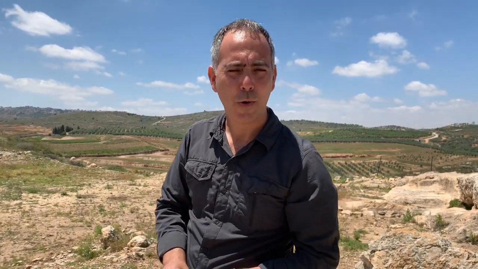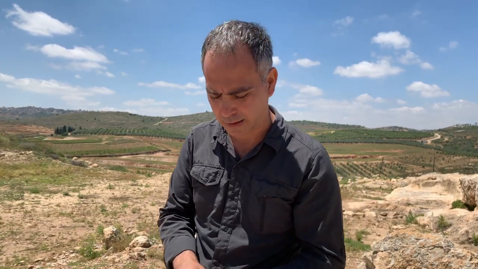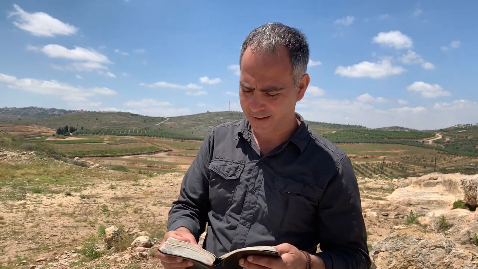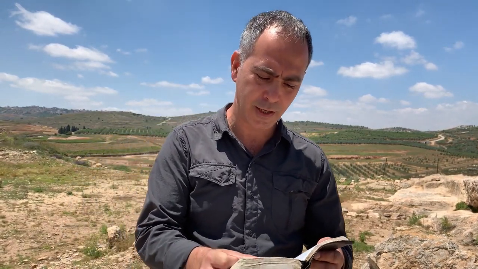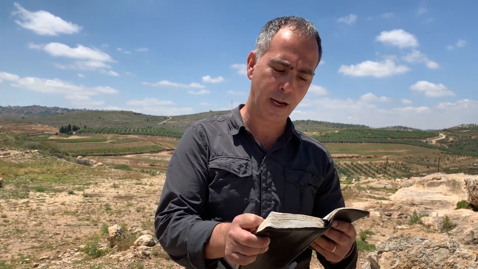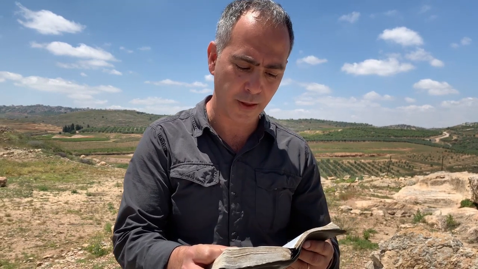In the time of the conquest, when they entered the land, Joshua gathered all the tribes of Israel in this central place, in this holy place. And it reads in Joshua 18, from the beginning, "Now the whole congregation of the children of Israel assembled together at Shiloh, and set up the tabernacle of meeting there. And the land was subdued before them.